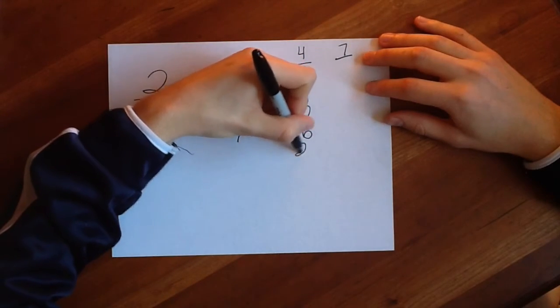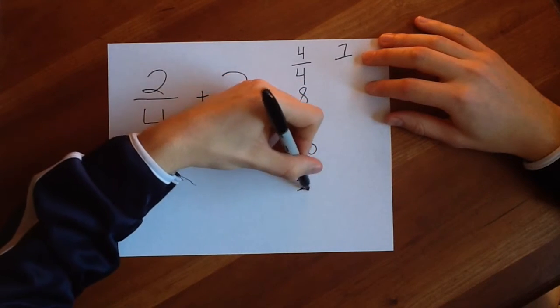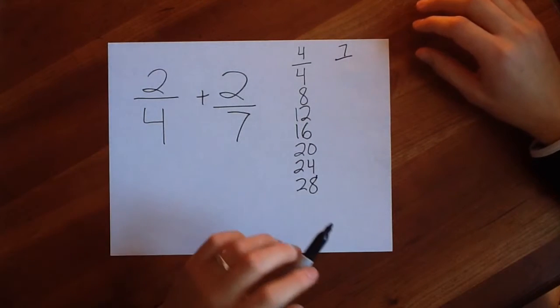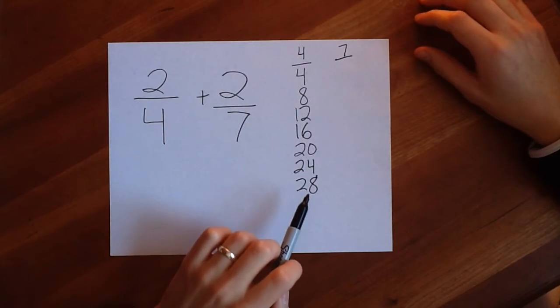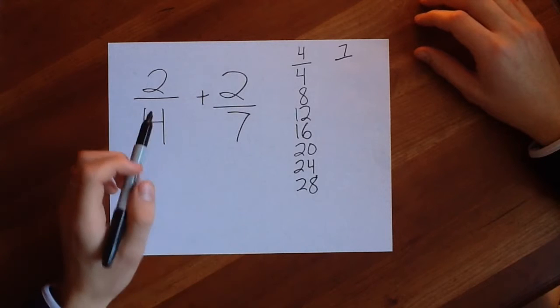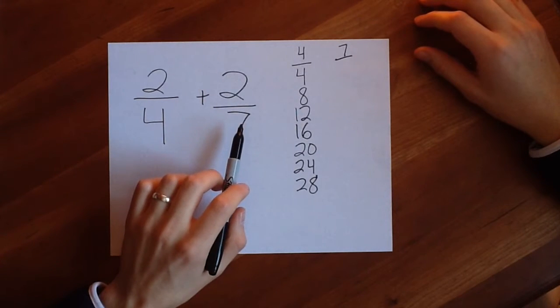There's 20, 24, 28. I know from my times tables that 28 is a multiple of 7. 7 times what is 28? 4. Here's a trick. If we multiply our denominators together, we will always find a common denominator.